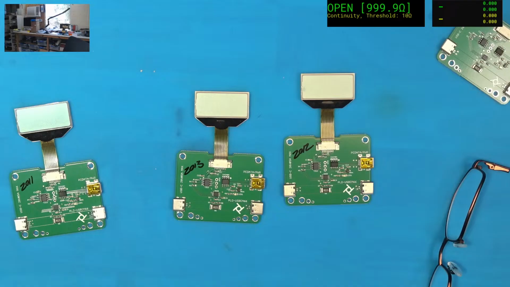Right there. So, which one was it that I did? The bottom one, I think. Bottom one, yeah, I think so too. Alright, we'll see how we go.